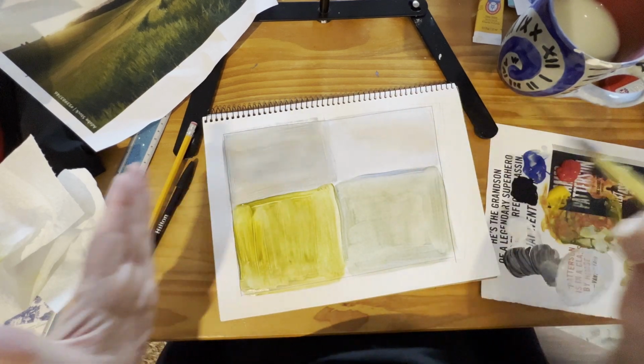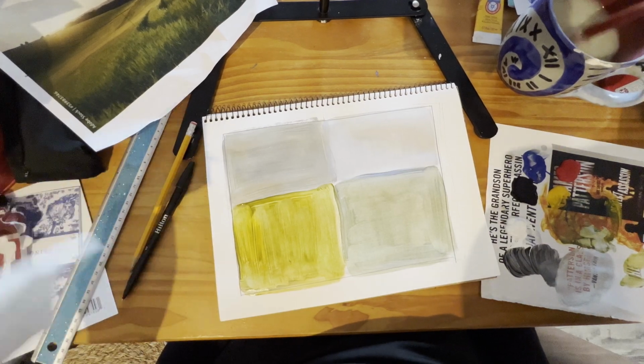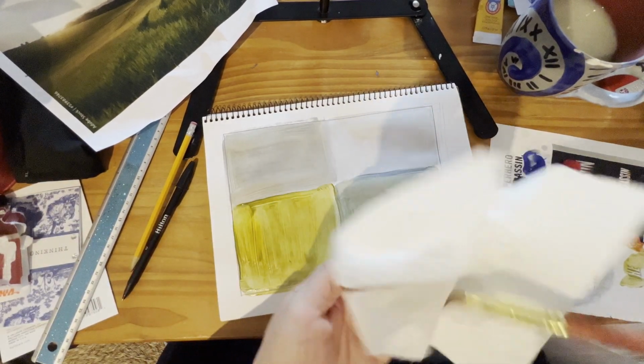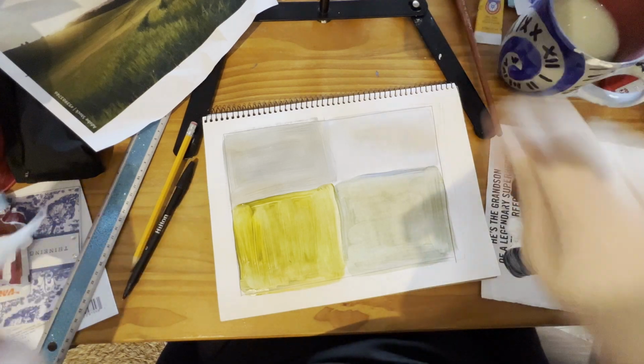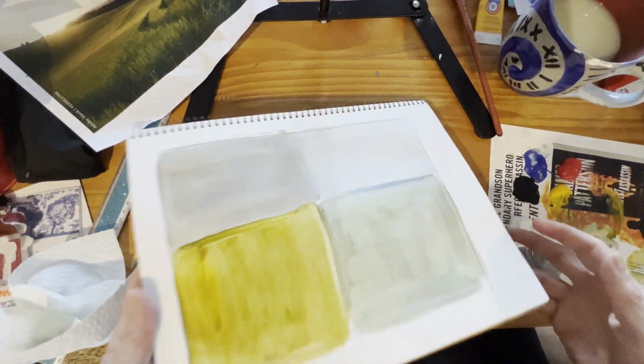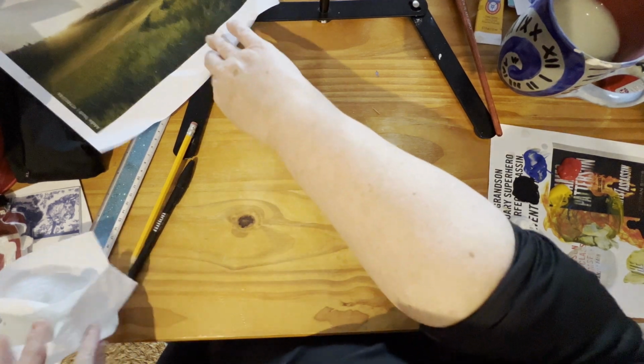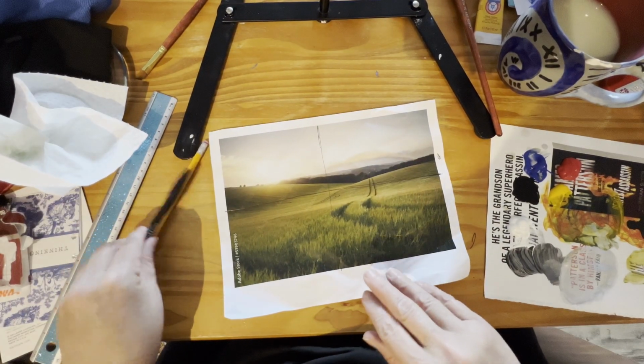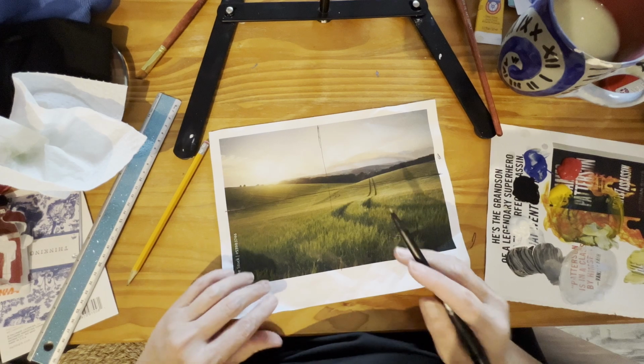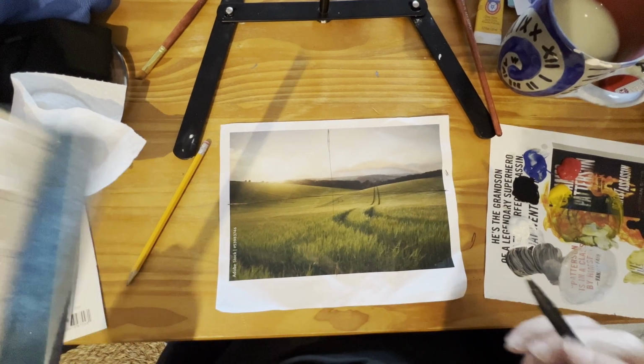All right, so then I'm gonna let this dry. I'm gonna rinse my brush out, dry it off, put it aside. I'm gonna pull this aside. I'm gonna let this dry. It doesn't take that long to dry, okay? So it's not like you're gonna do that and then you're not gonna do anything else for class. This should take you a couple classes.